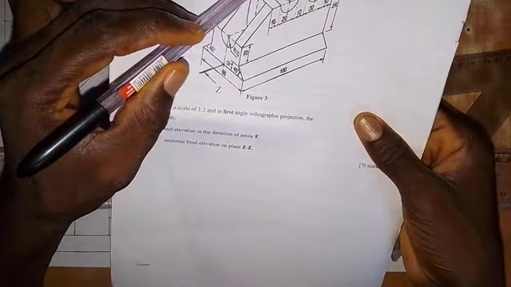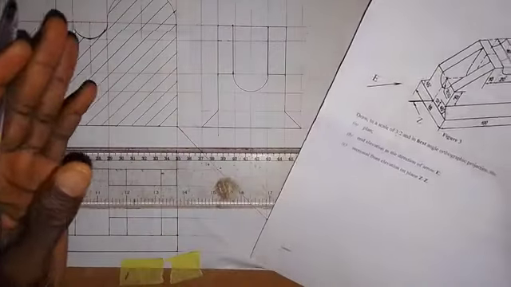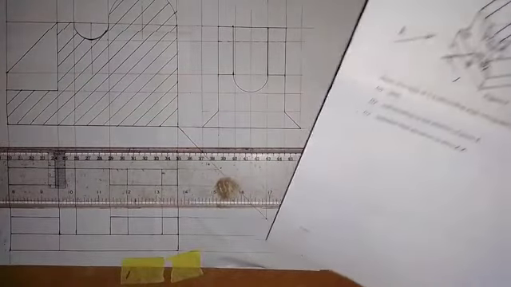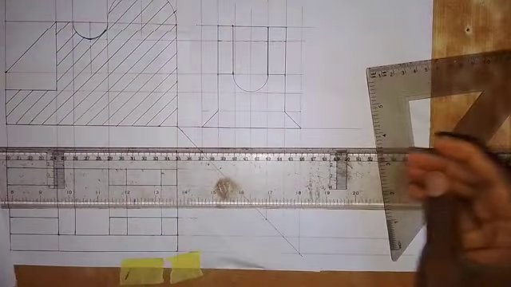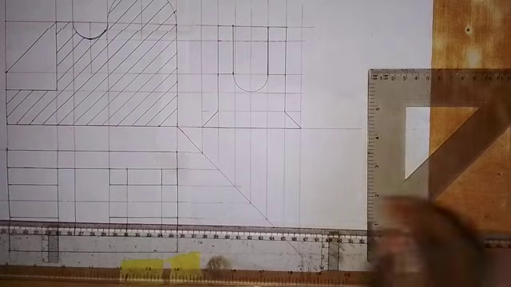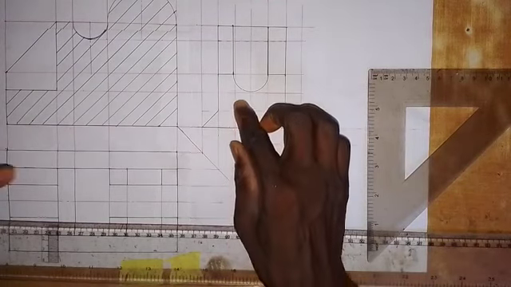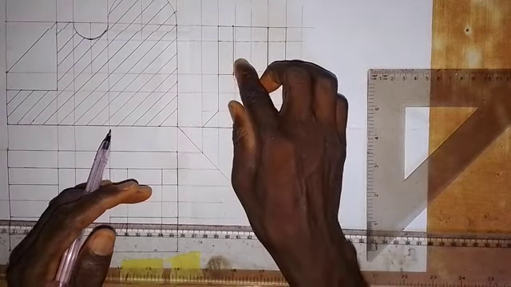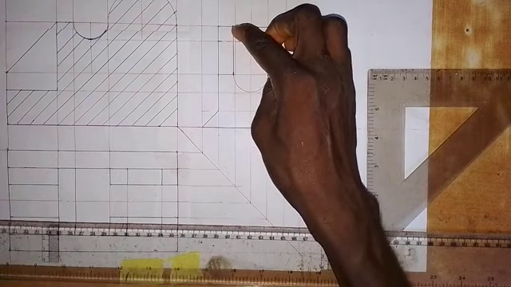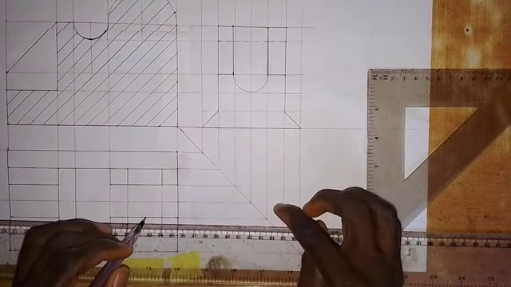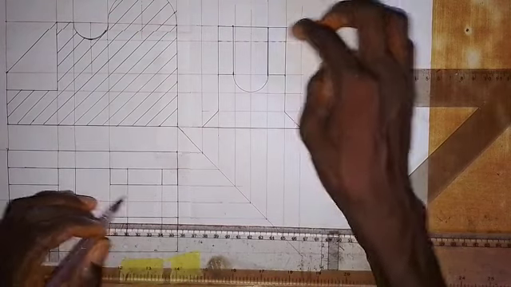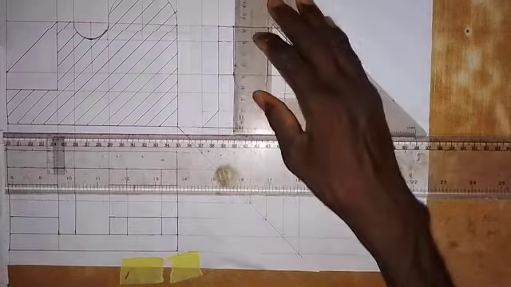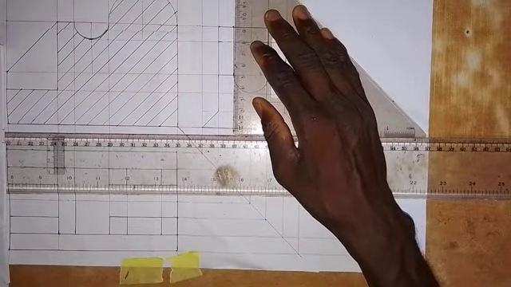Next, this part that we have here is going to give us just a rectangle or a square. I don't know how it's going to be. So where do we have it? We have it along this line like this, and also along this line. So it's along this particular line.